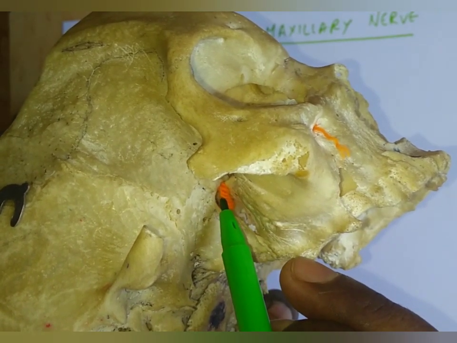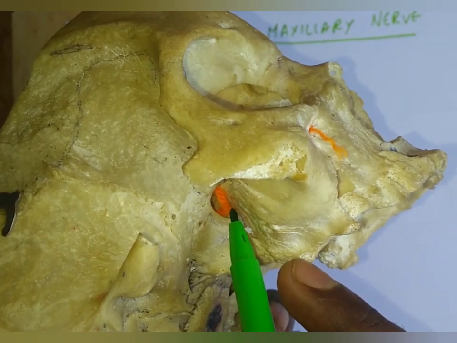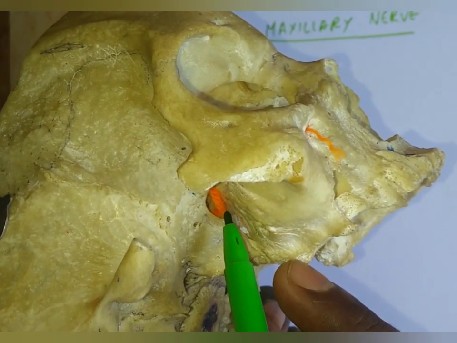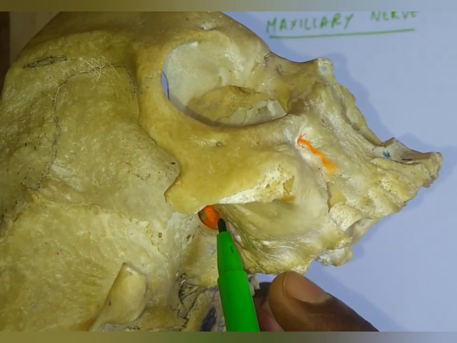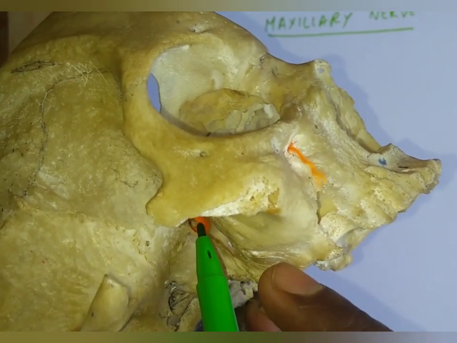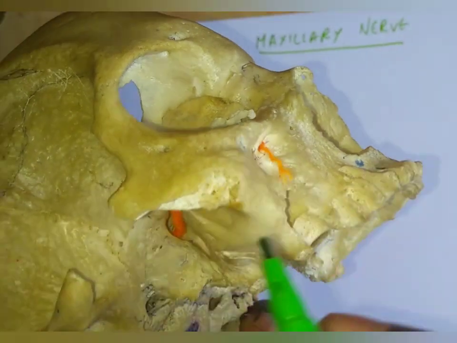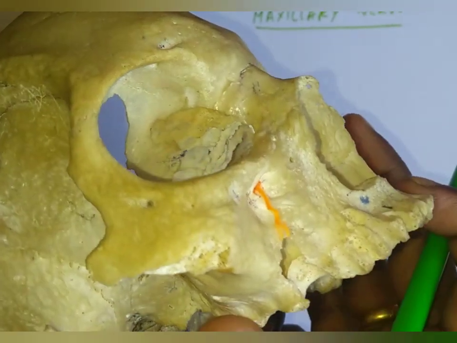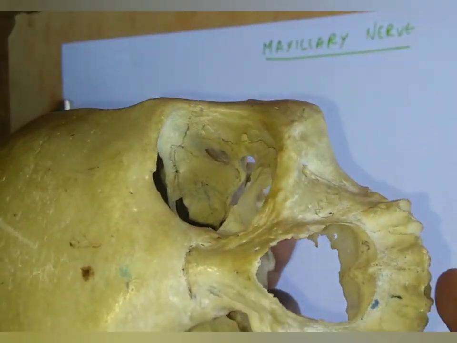In the pterygopalatine fossa, it gives two roots which will form a large ganglia, called the pterygopalatine ganglia. After it forms the pterygopalatine ganglia, the main trunk will continue anteriorly into the inferior orbital fissure.